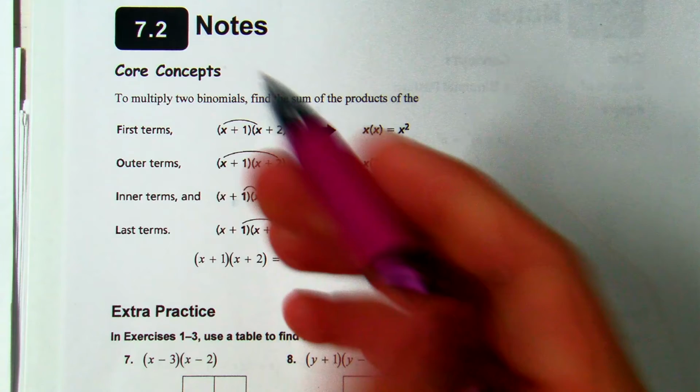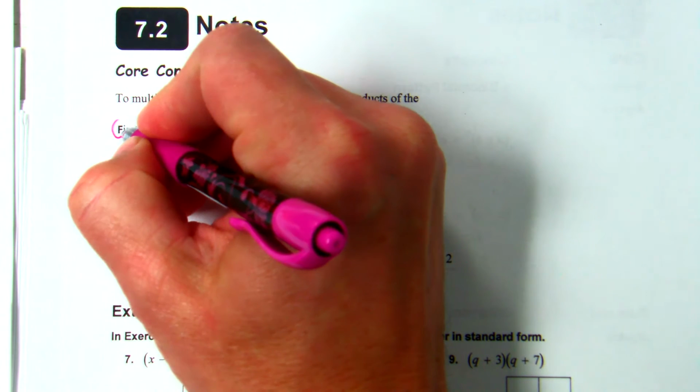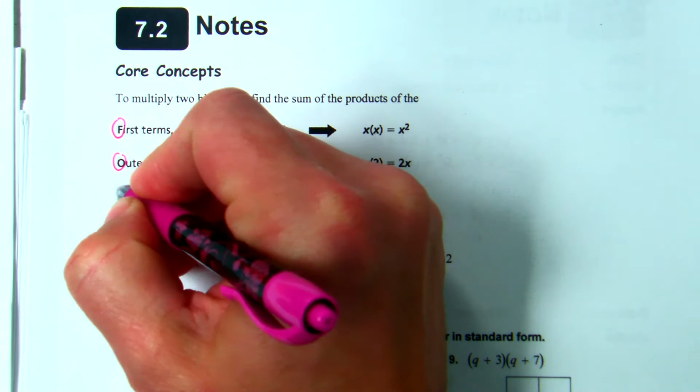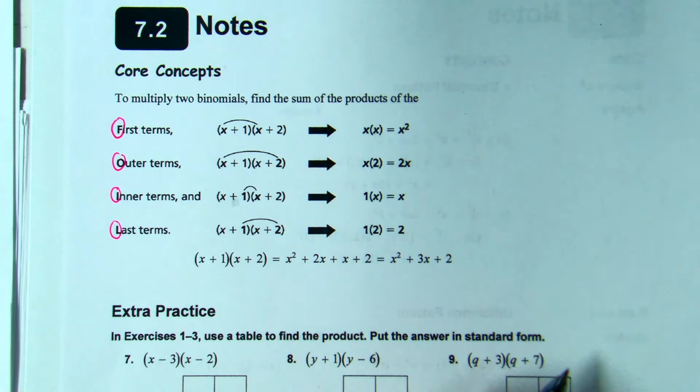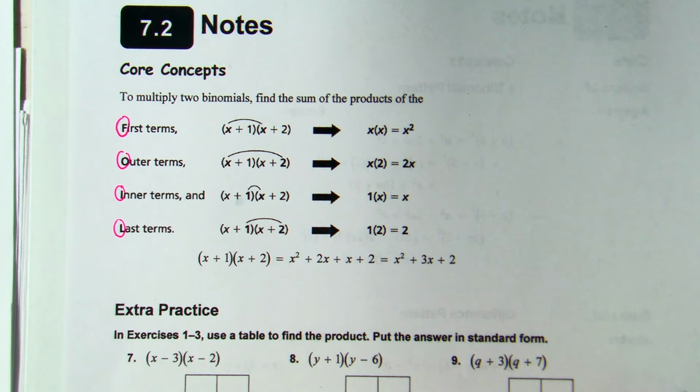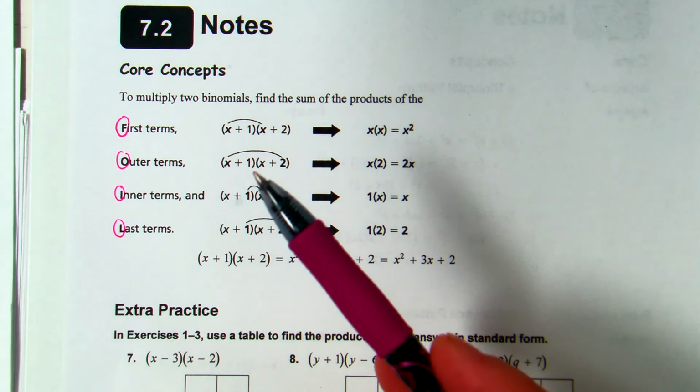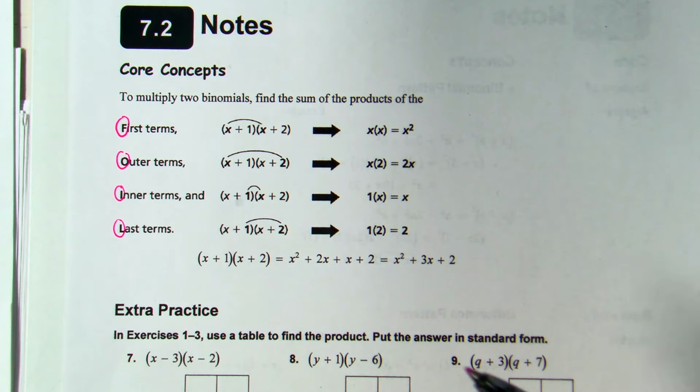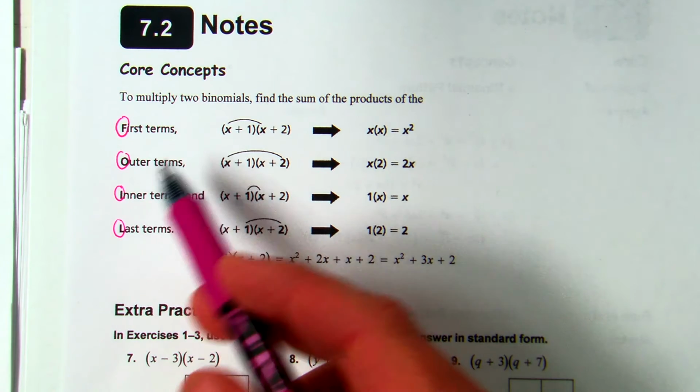The reason it's named the FOIL method, if you'll notice the first letter in each one of these steps spells out the word FOIL. FOIL or FOIL, depending on where you're from in the country and how you're raised, kind of like envelope and envelope, potato, potato, tomato, tomato. It's Metrocity or Metro City, I'm not sure which, but anyway, this is the FOIL method, and it just refers to the first letter in each one of these steps.